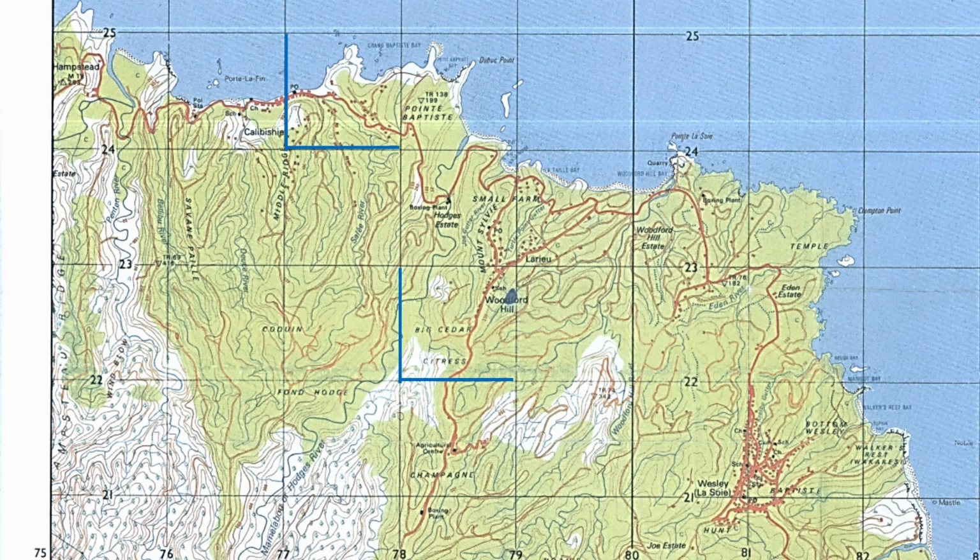That means our 4-figure grid reference for the post office at Calibichi is 7724. Finally, we want to find the 4-figure grid reference of the school at Bottom Wesley, as indicated by the black marker.